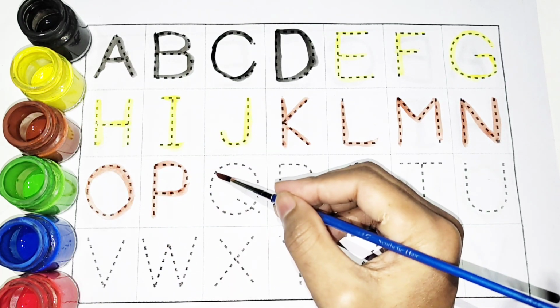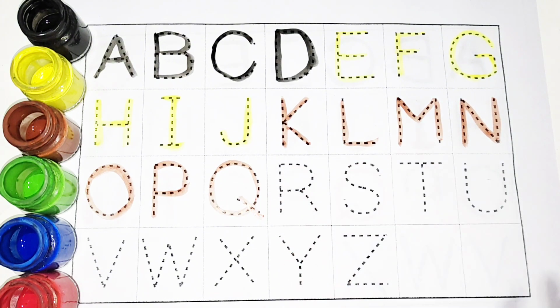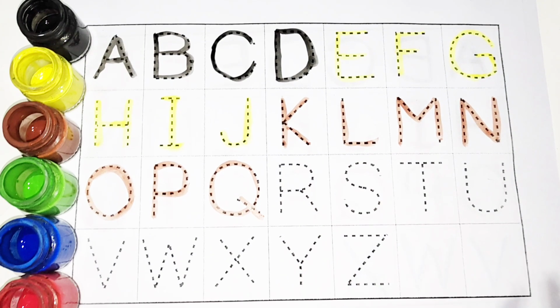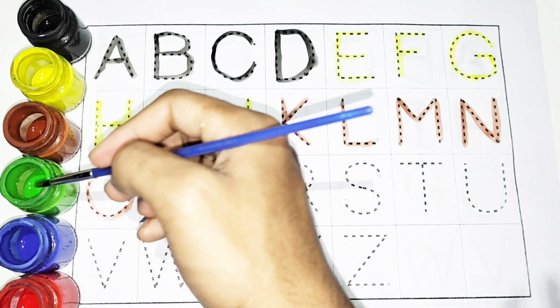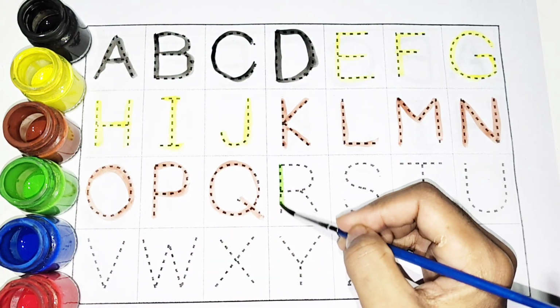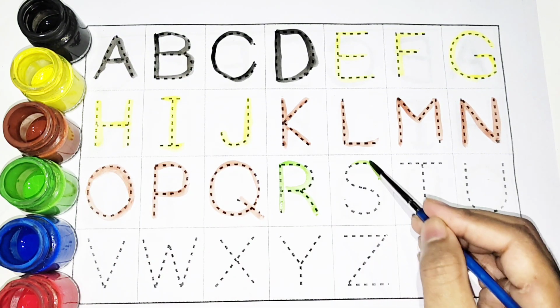Now we draw Q. Q for queen. The next one is R. R for rose. Kids, now we use green color. R for rose. The next one is S. S for sun.